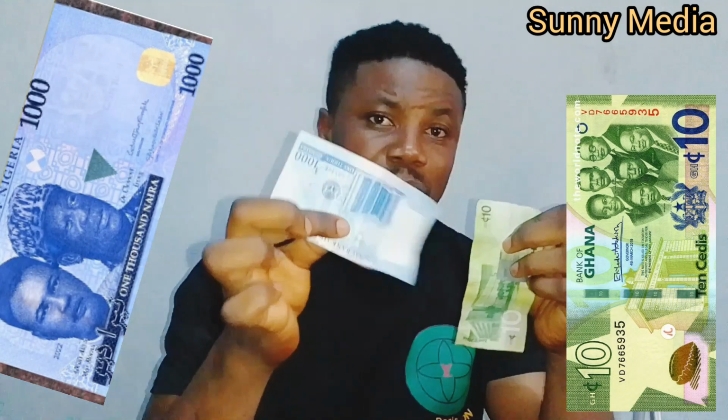You see. But in actual sense, whenever somebody gives you 10 Ghana cedis, it's equal to 1,000 naira. So automatically the person has given you 1,000 naira. But when you give it to the exchanger, the people that exchange money, because the exchange rate is not the same again, they will not give you the complete amount of 1,000 naira. They may give you, let's say, 500 naira instead of a 1,000 naira note, which is supposed to be equal.